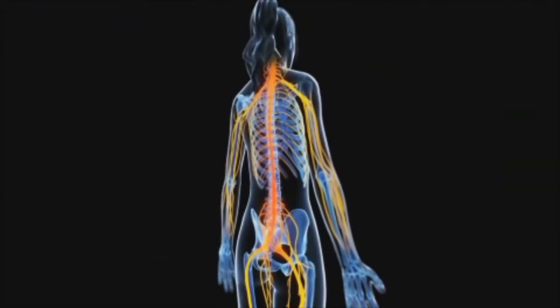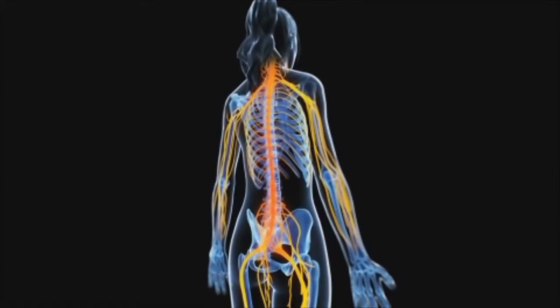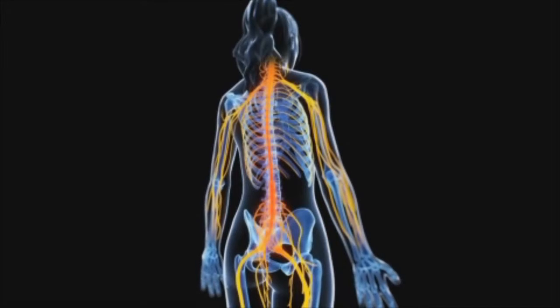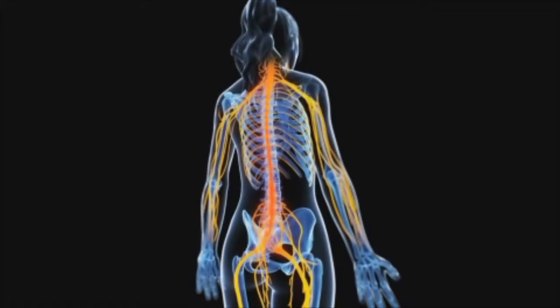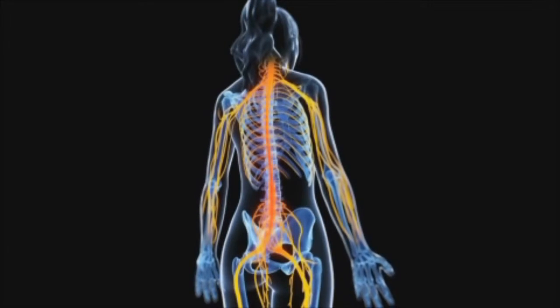People with diabetes can develop nerve damage at any time, but the longer a person has diabetes, the greater the risk. The best way to prevent neuropathy is to keep your blood glucose in control.